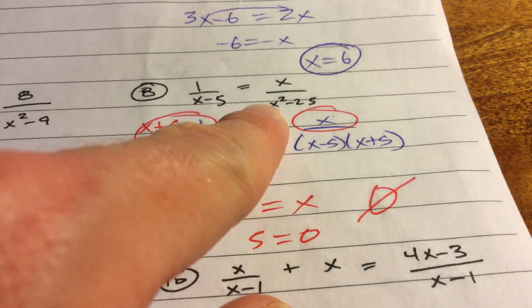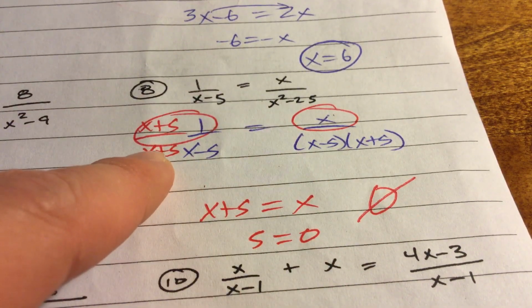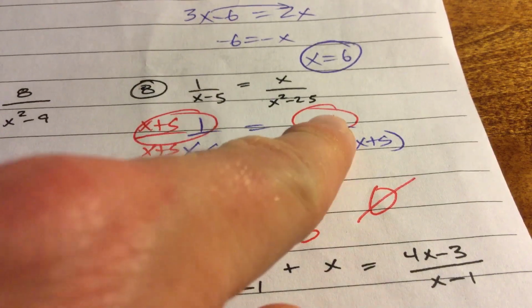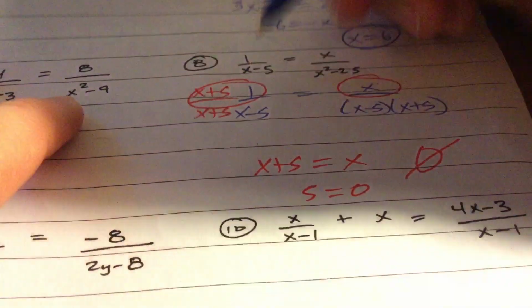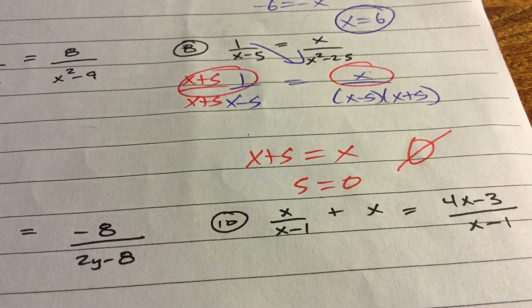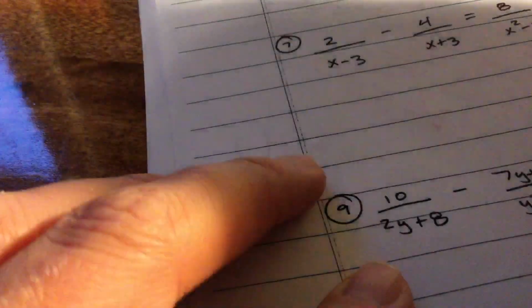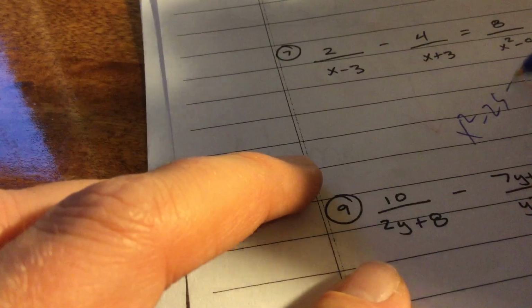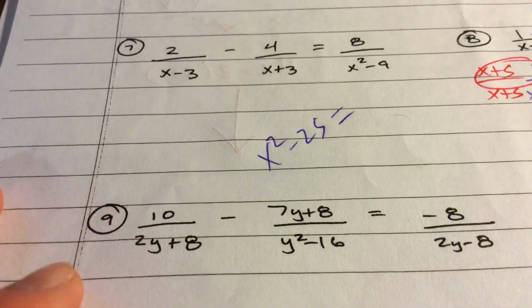Notice here, that's x minus 5, x plus 5. So I simply gave this just x plus 5 over x plus 5. Then you would have this equals that, and you get no solution actually. Or you could cross multiply. Again, when I have one fraction equals another, a lot of times you just cross multiply. So that will give you x squared minus 25. I'm going to write it over here. You'd have x squared minus 25 equals x times x minus 5.